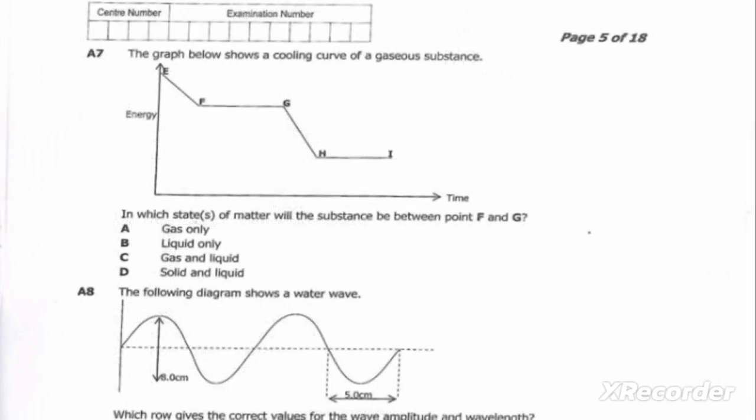We shift to the next question, which is question A7. Question A7, the graph below shows a cooling curve of a gaseous substance. In which state or states of matter will the substance be between point F and G? Okay, A, gas only. B, liquid only.